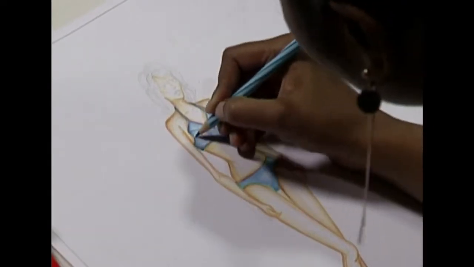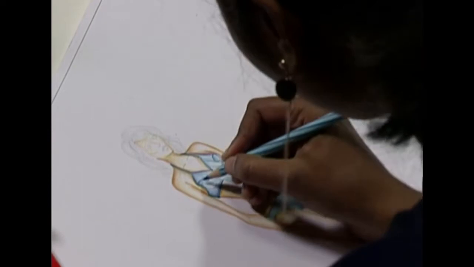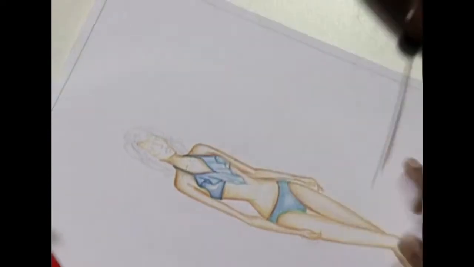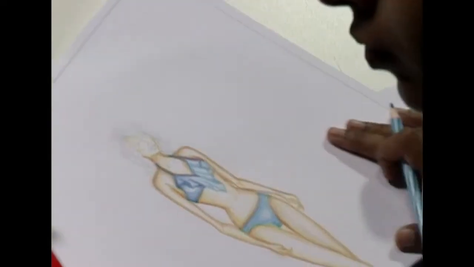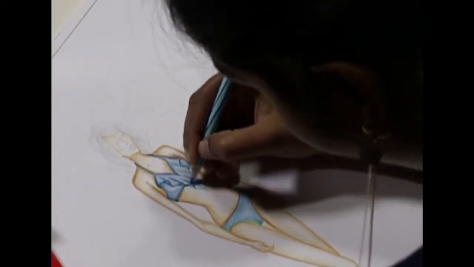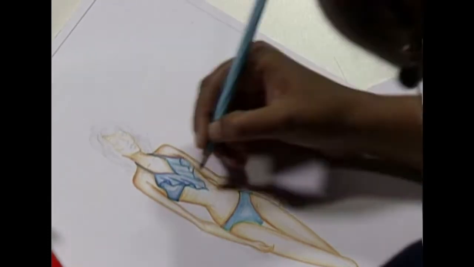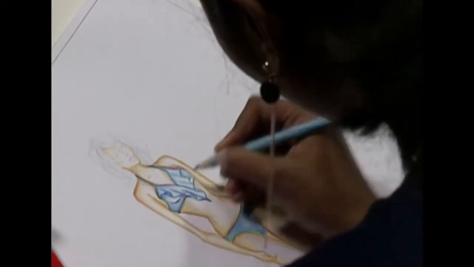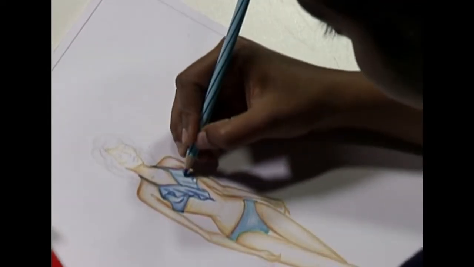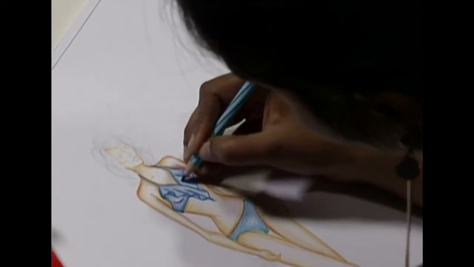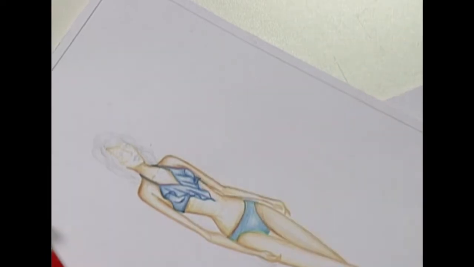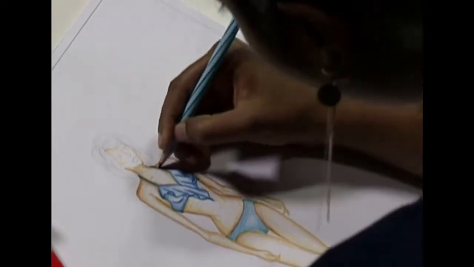Okay, so now we have finished illustrating the body, and so now we will start just adding details to our garments, and then we will go ahead and add details to our face. So I have decided to take shades of blue for the swimming suit that she is wearing. So like we did for our body rendering, we will also go ahead and take 3 shades of blue for our garment rendering as well.